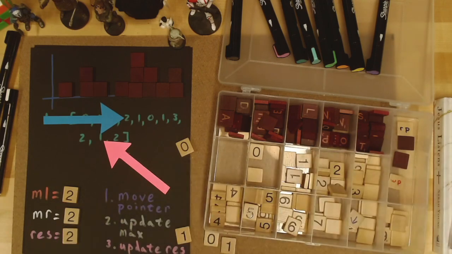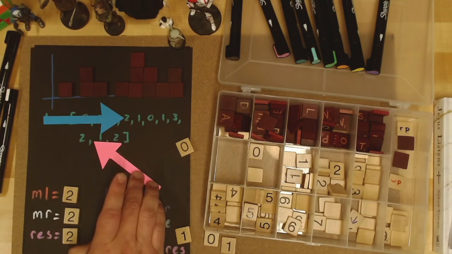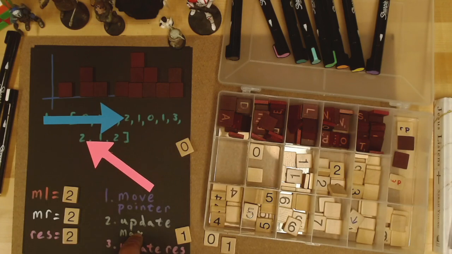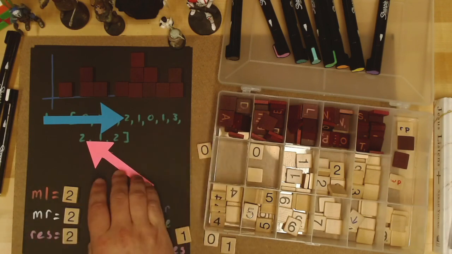So we're at 2. Now, is max left less than max right? Well, no, it's not. So we're going to move the right pointer again. Do we need to update the max? No, we do not. Can we update the result? Well, 2 is equal to 2 and 2, so it can't hold water. So once again, we're going to move this right pointer.